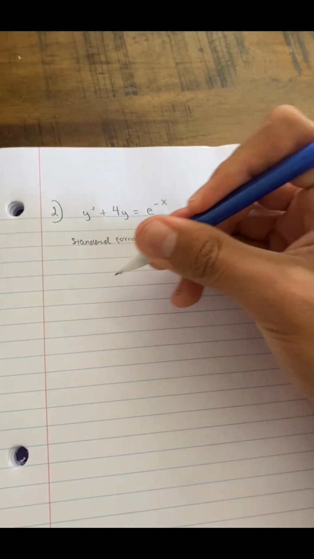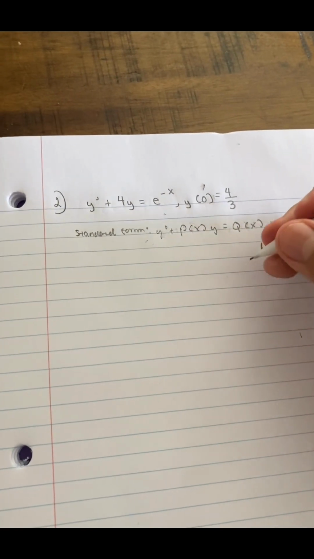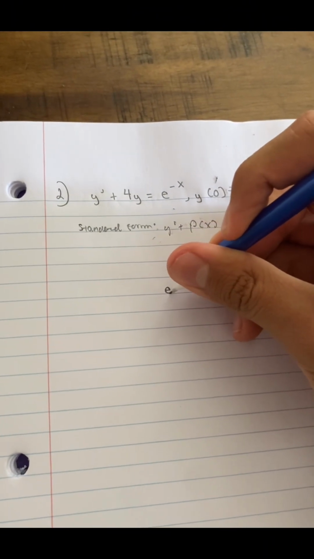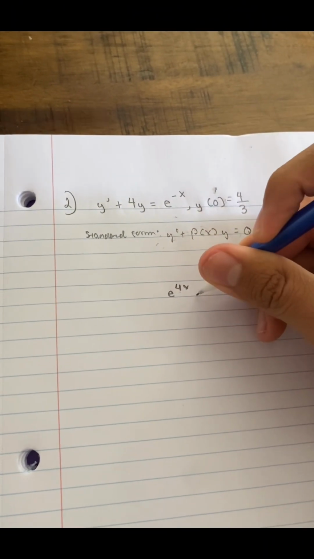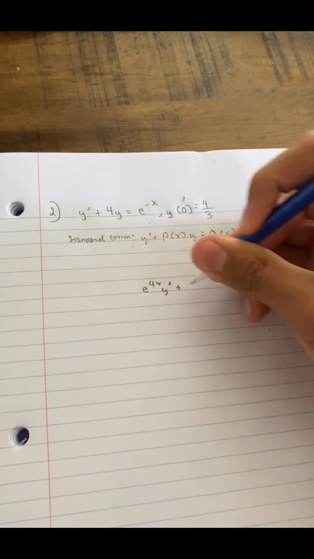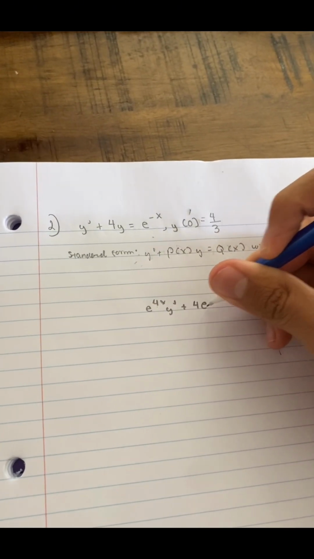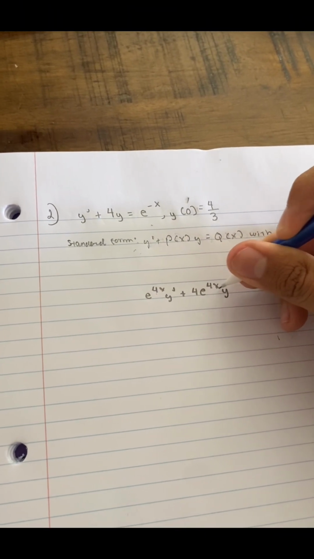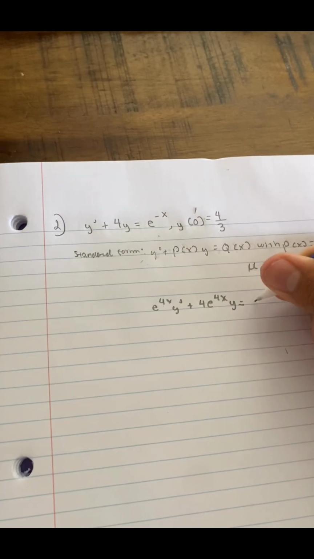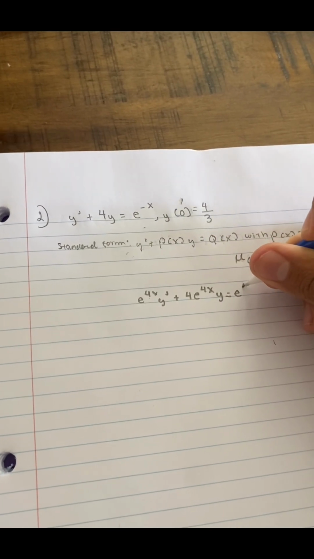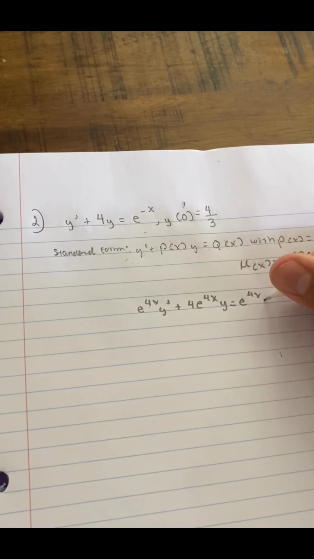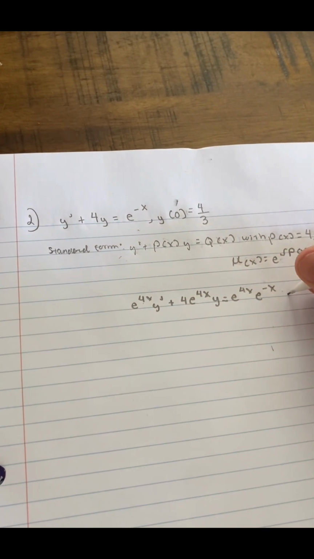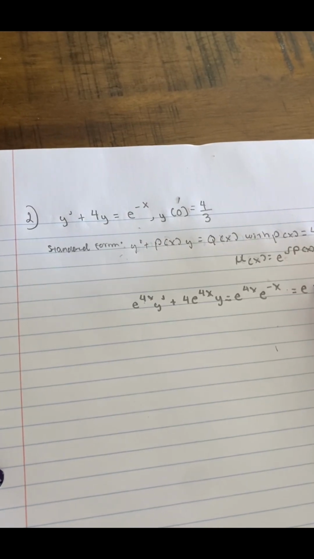So now we're going to multiply the ODE by mu. So we're going to do e to the power of 4x times y prime plus 4 e to the 4x times y equals e to the power of 4x times e to the power of negative x, which equals e to the power of 3x.